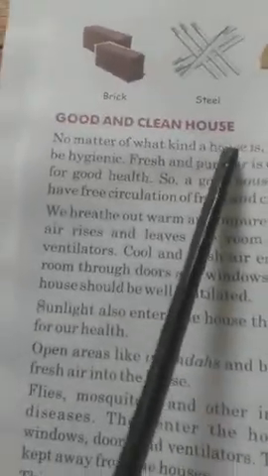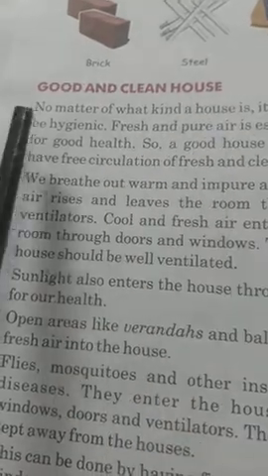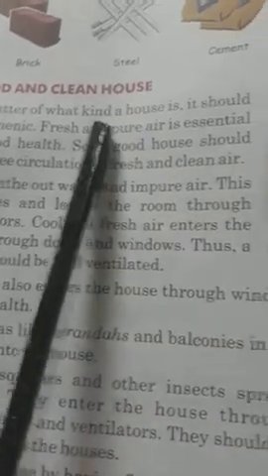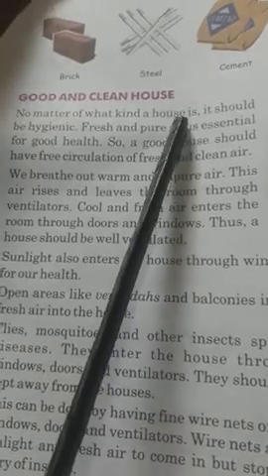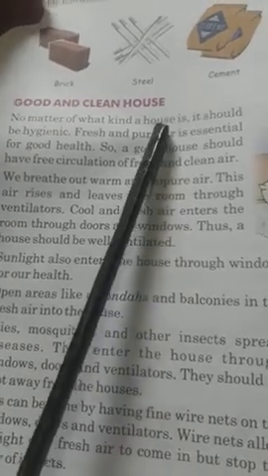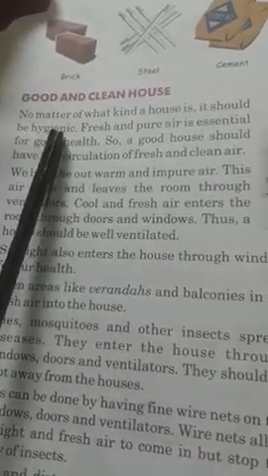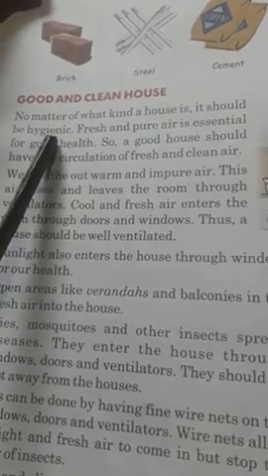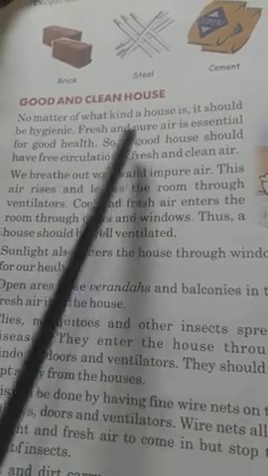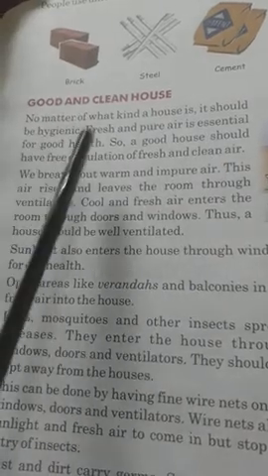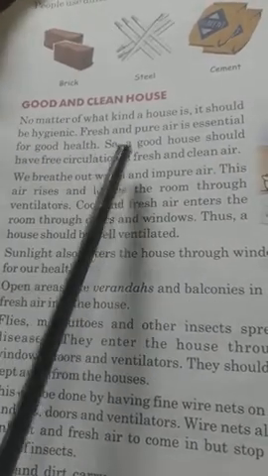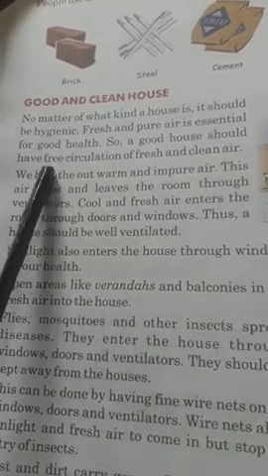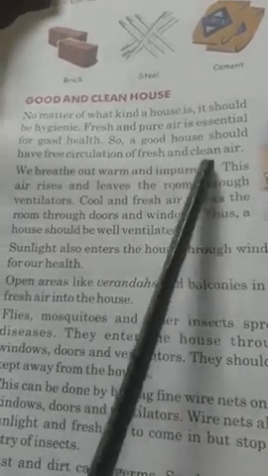How to keep our house clean? What must we do? No matter what kind of house it is, whether our house is good or bad, a kacha house or a paka house, it should be hygienic. That means it should be very neat and clean. Fresh and pure air is essential for good health. So a good house should have free circulation of fresh and clean air.